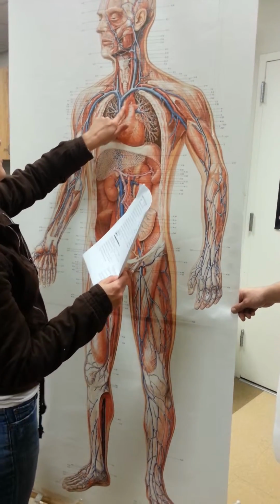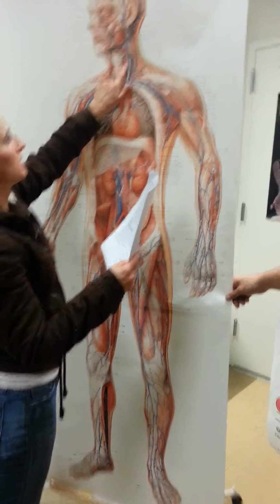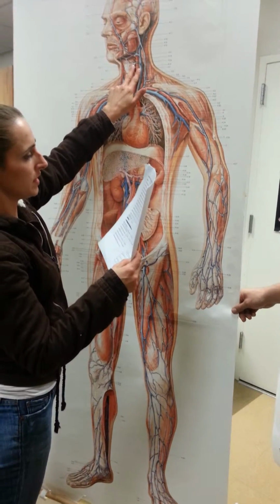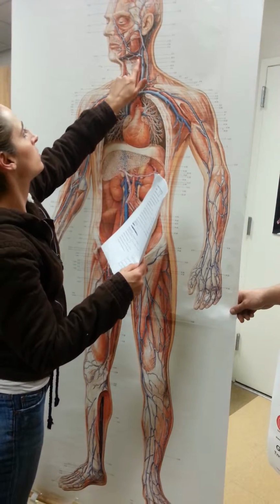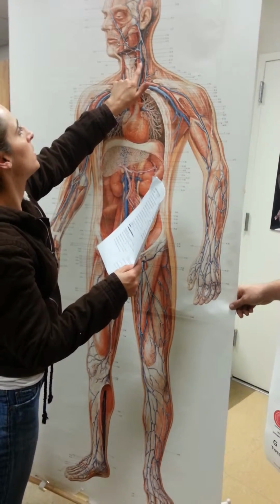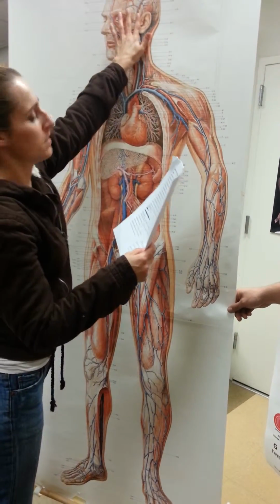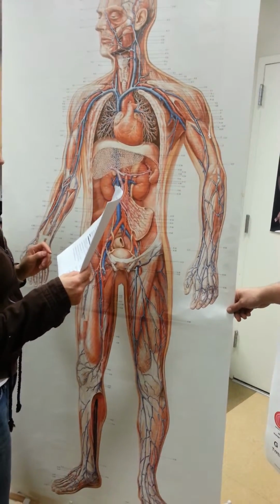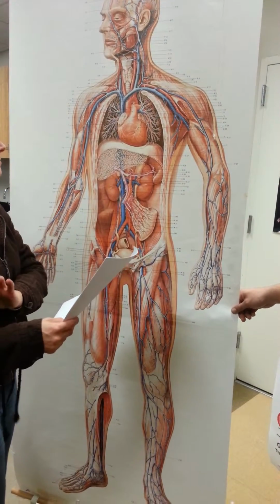Okay. After you go through the aorta and you go to the right common carotid, it splits into the external and internal carotid arteries. The external is here, the internal is on the right side, and it goes deeper into the brain. Stop there.